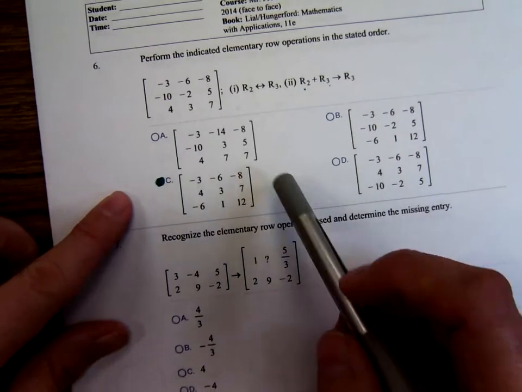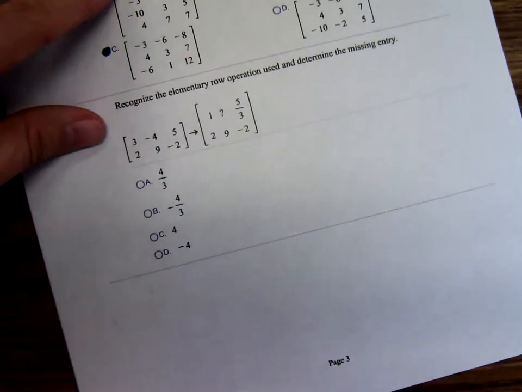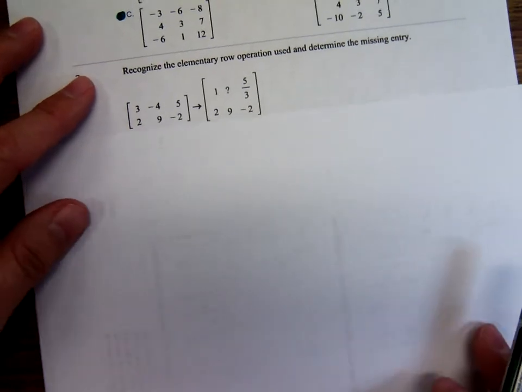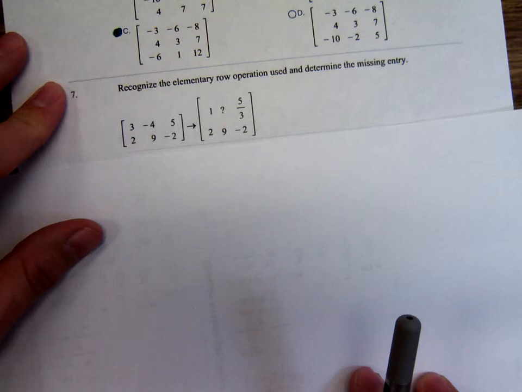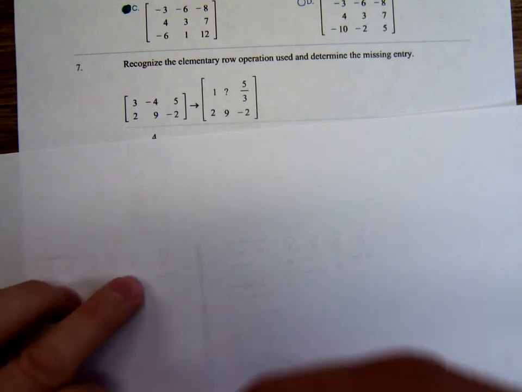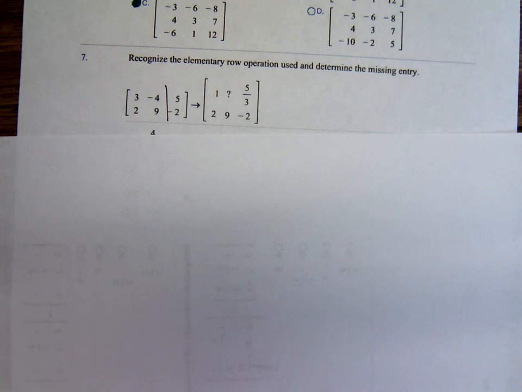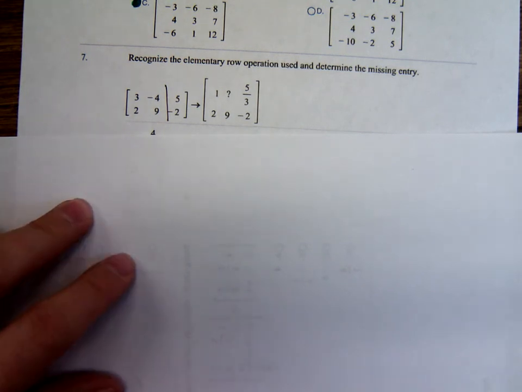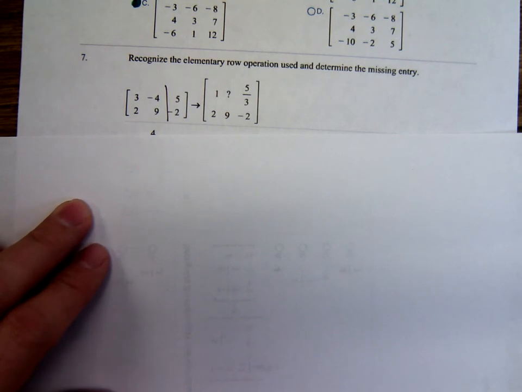We've done 6. Let's look at number 7. This is going to be the pep talk, okay? It says, recognize the elementary row operation used and determine the missing entry. Sometimes they don't write the little vertical line, and if that bothers you, draw it. If you were going to do this with Gauss Jordan elimination, the first number you would need to get is what, a 1 or a 0? How do you get started?